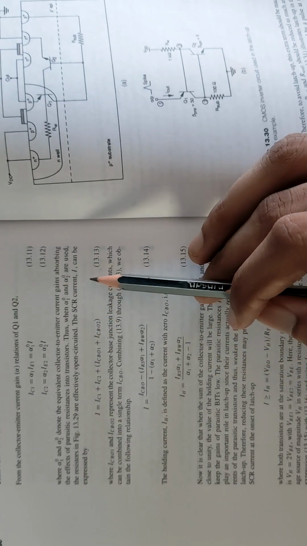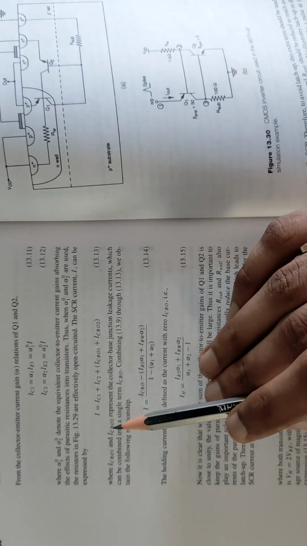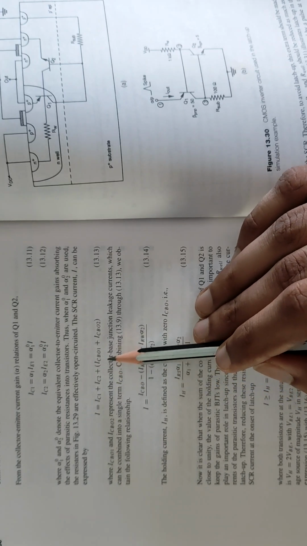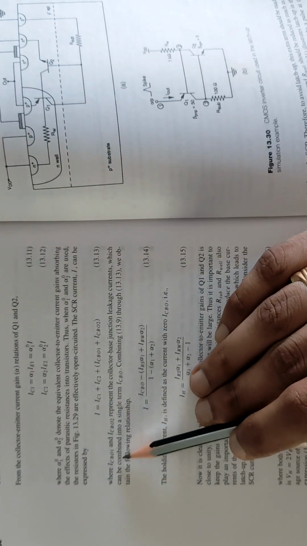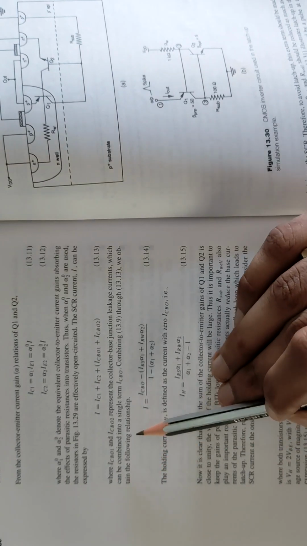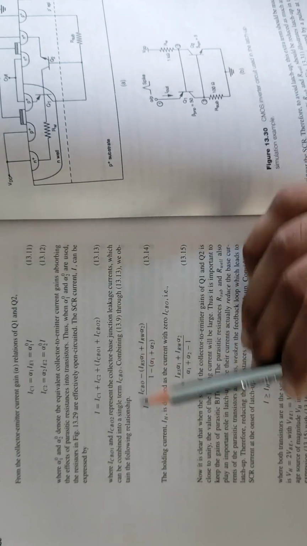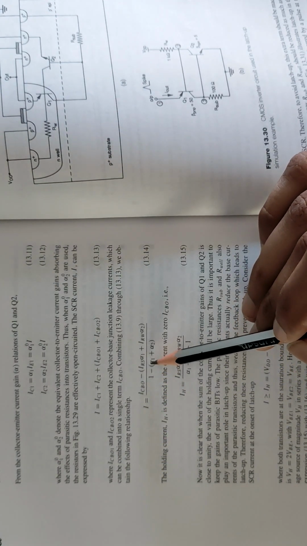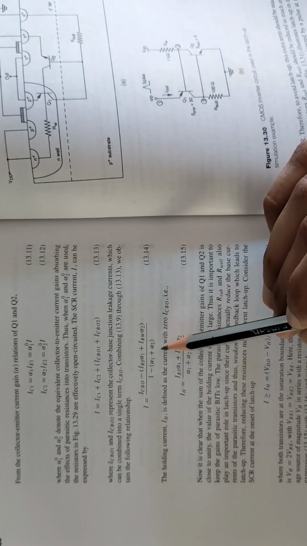Thus, the SCR current I can be expressed by I equals IC1 plus IC2 plus ICB01 plus ICB02, where ICB01 and ICB02 represent the collector-base junction leakage currents, which can be combined into a single term ICB0. Combining the equations, we obtain the following relationship: I equals (ICB0 minus IRS alpha 1 plus IRW alpha 2) divided by (1 minus alpha 1 minus alpha 2).